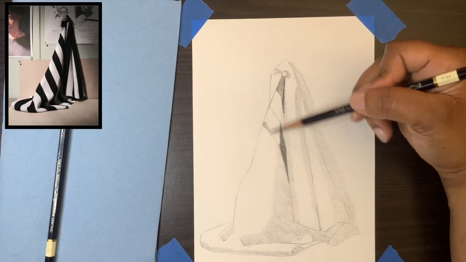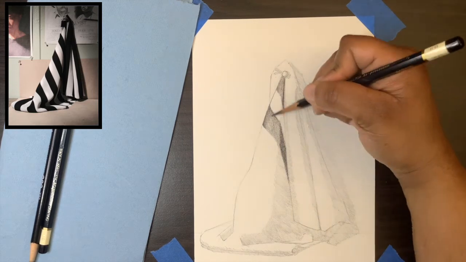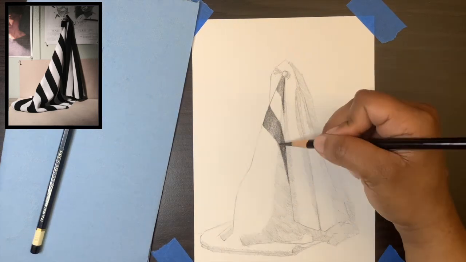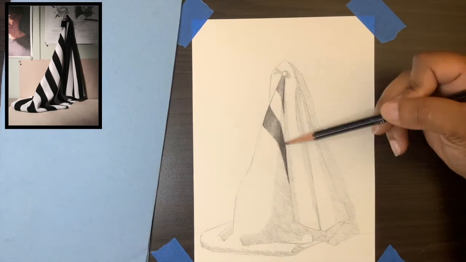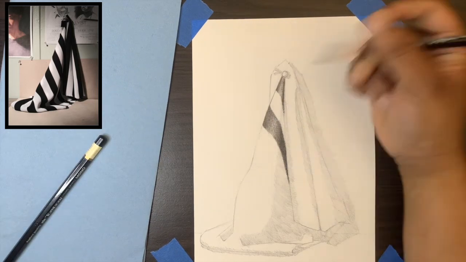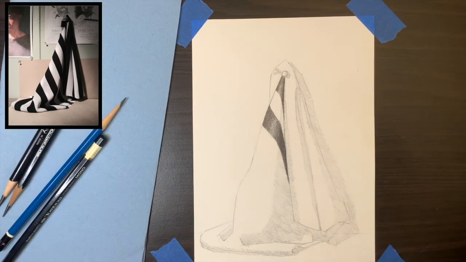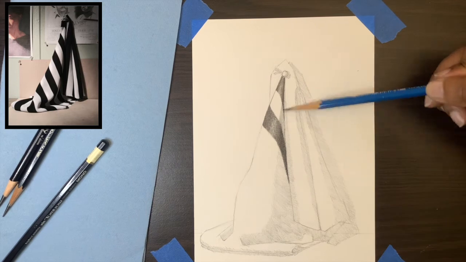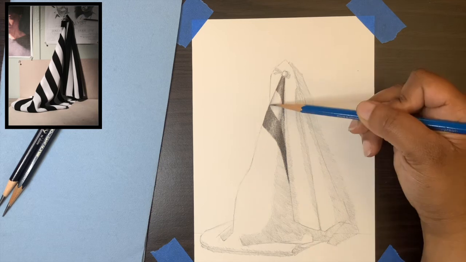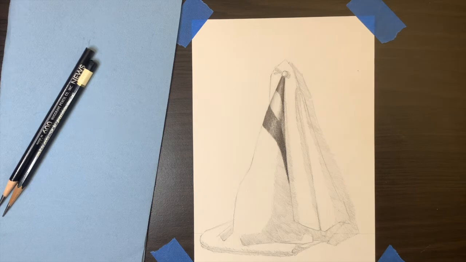I'm still thinking about my local value, but I'm also thinking about what's in the shadow, what's in the light, and how that mixes with that local value. I'm also distributing my local values, and I'm distributing light logic principle: highlight, midtone, shadow edge, reflected light, core. It's the same thing for the white stripe as well. Also in my white stripe, I am using a harder pencil because I know hard pencils are going to allow me to stay light, but I can still get a lot of those value changes in local values as well. But that's the whole process.